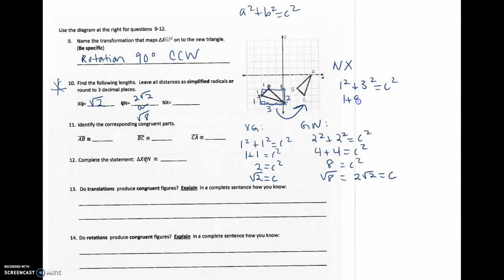So that's 1 plus 9. Square that, add them, and take the square root. So we get the square root of 10 for c. And that one can't be simplified, but you could write that as a decimal. All right, so those are our lengths. Anytime it's not vertical or horizontal, we have to use the Pythagorean theorem.